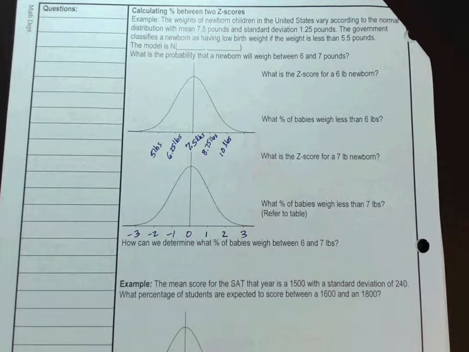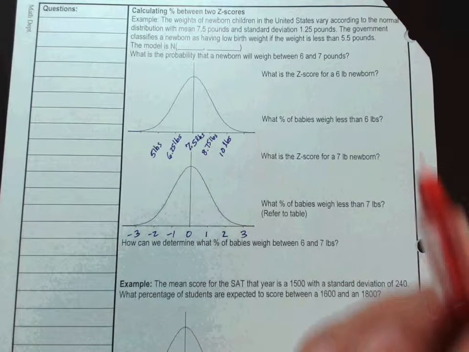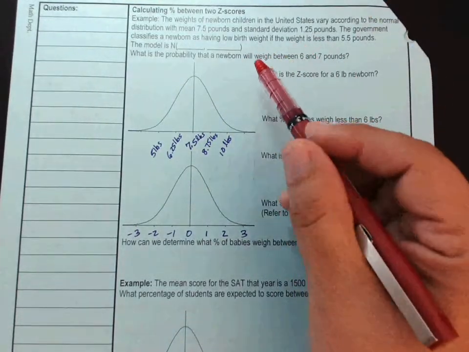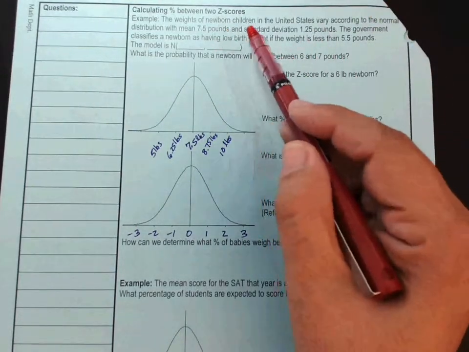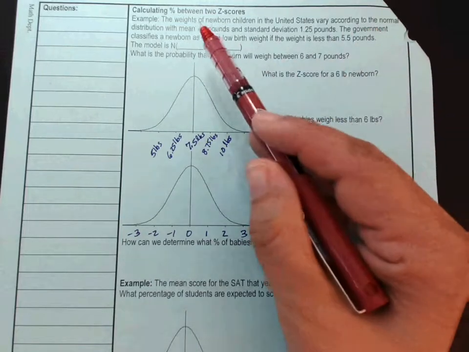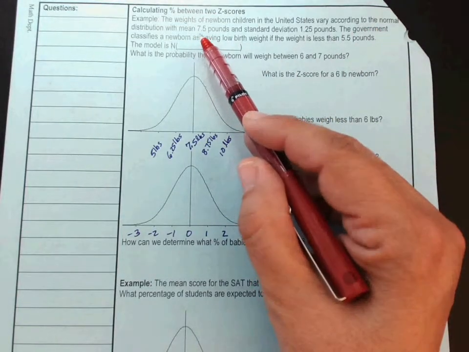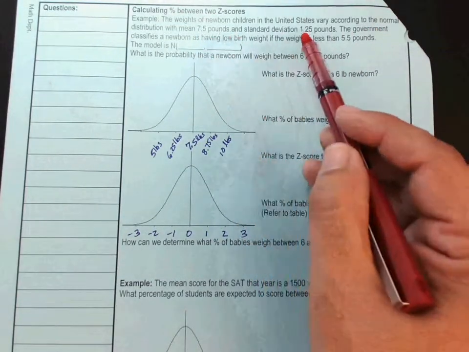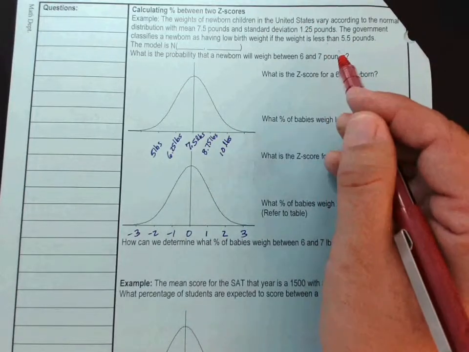Now, most of us don't run around knowing our z-scores. So what do we do then? Let's go ahead and look at this example. This is some data I pulled off a statistical website, and it says the weights of newborn children in the United States vary according to the normal distribution, with mean of 7.5 pounds and standard deviation of 1.25 pounds.